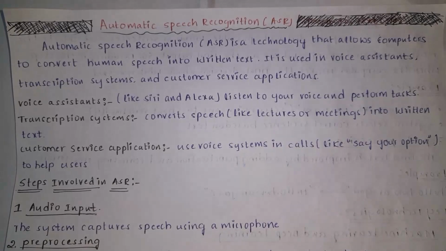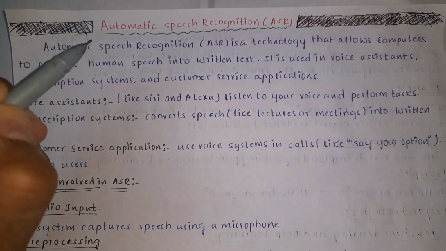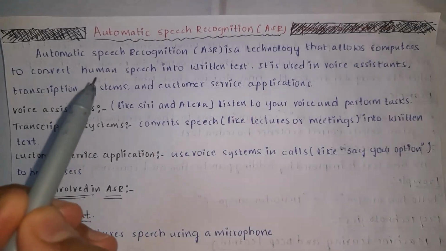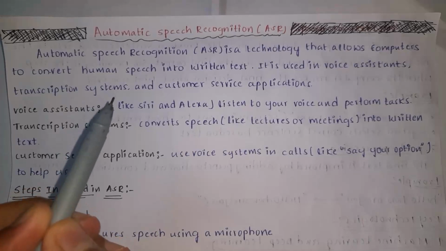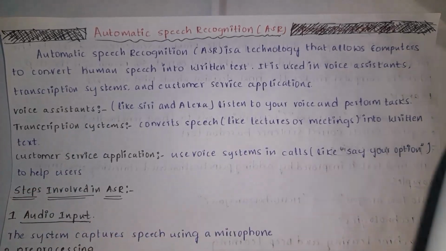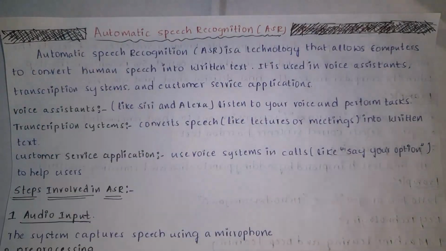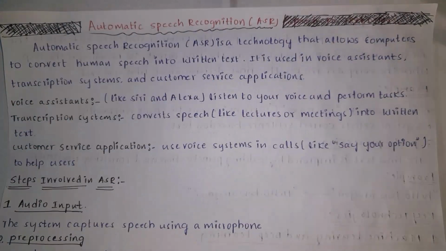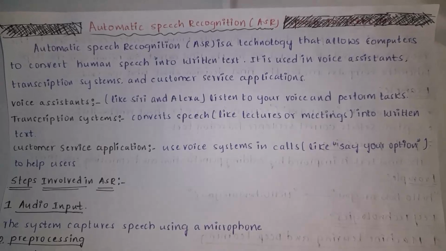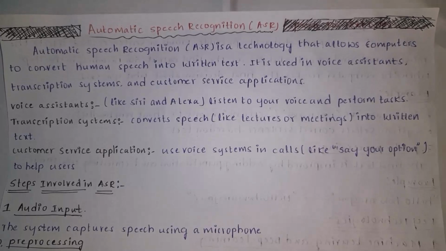Let's get started. Guys, we also call automatic speech recognition as speech recognition. Automatic speech recognition is a technology that will process our human speech and understand it. By using this technology, a computer will convert human speech into written text. We use ASR technology in voice assistants like Siri, Alexa, and in transcription systems, for example, Google voice typing. Whenever we speak, Google will automatically convert it into text. And also we use ASR technology in customer service applications, that is, call centers.